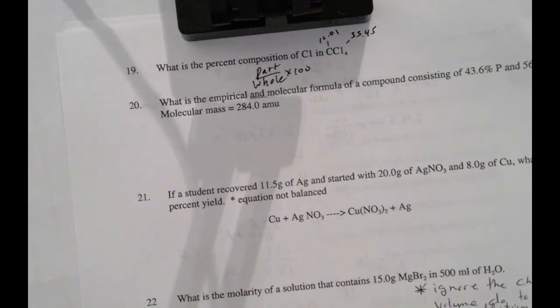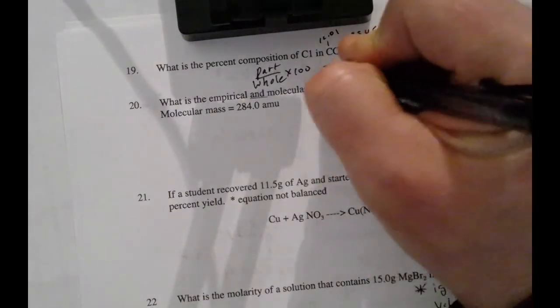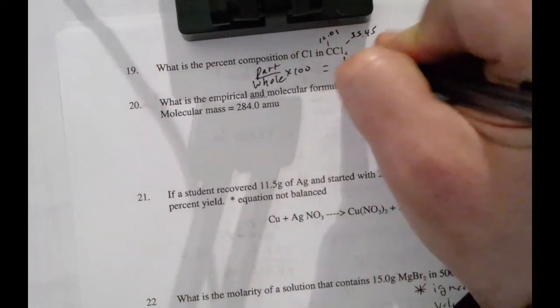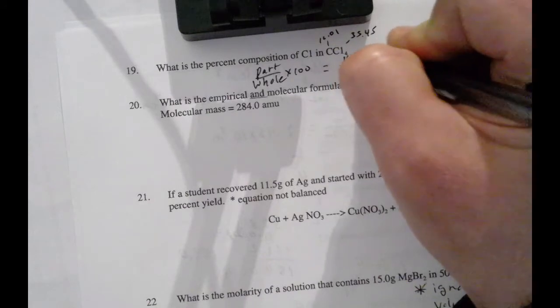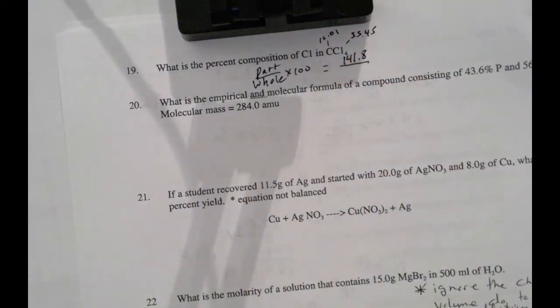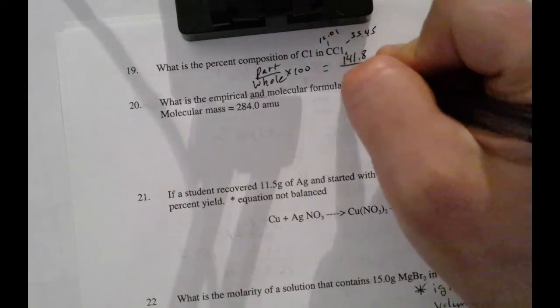Four times 35.45. That would be 141.8. That's our part. 141.8 divided by, nope, can't do that yet. 141.8 plus 12.01. The answer is 153.81.